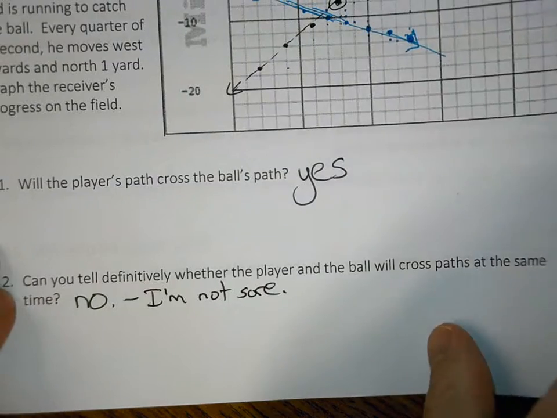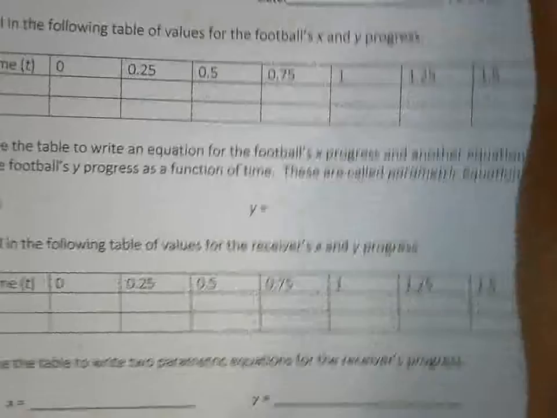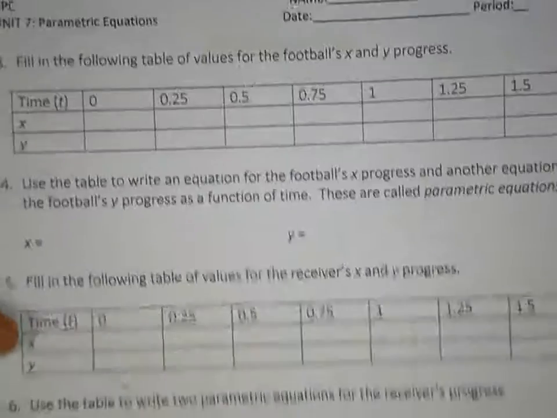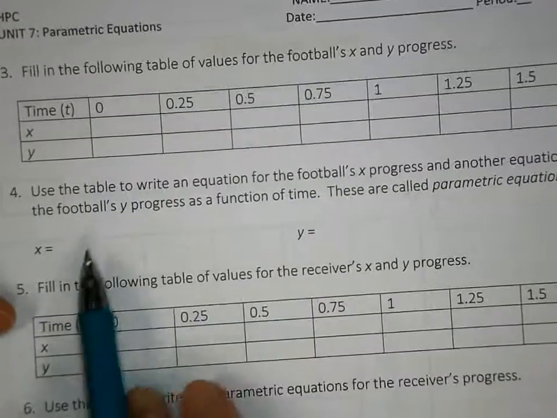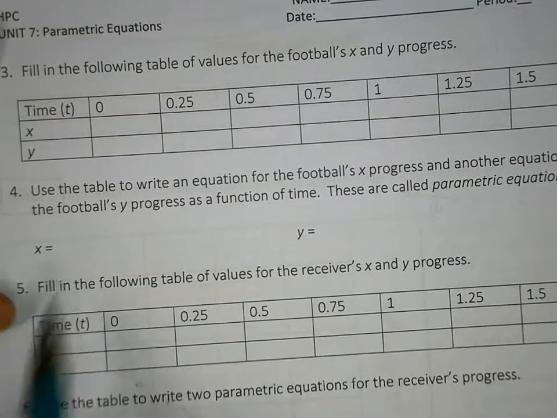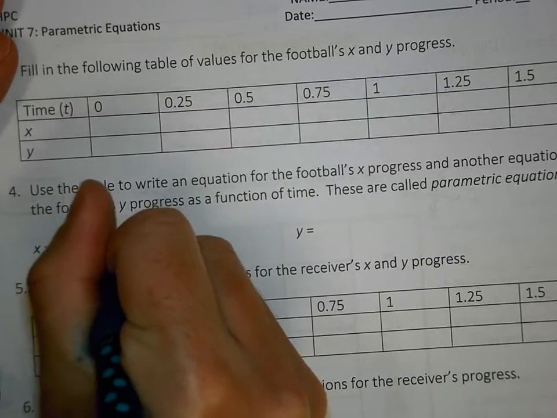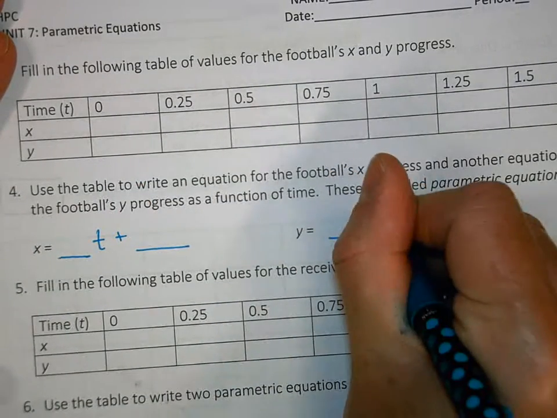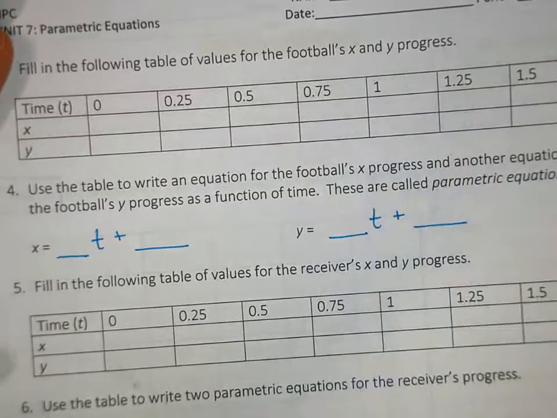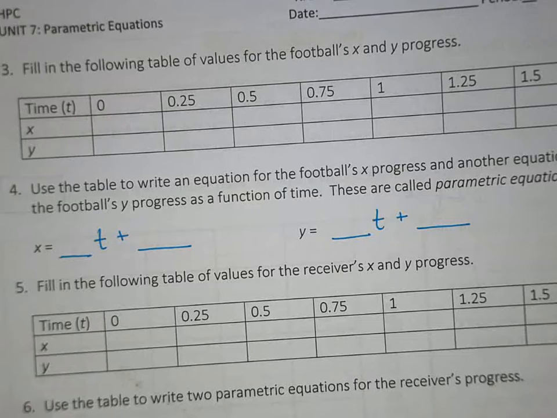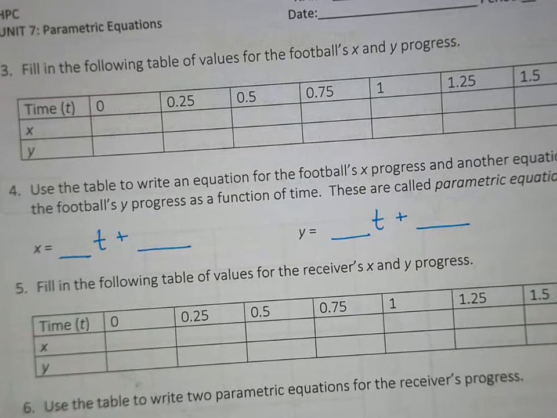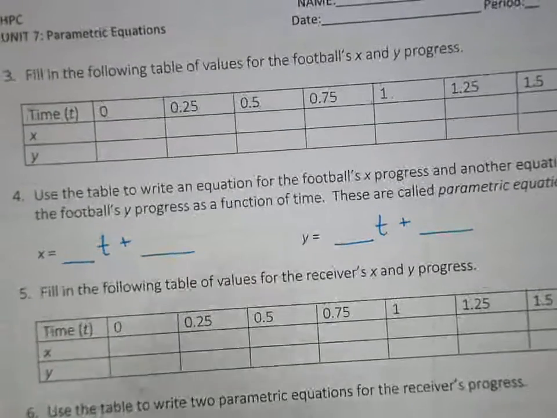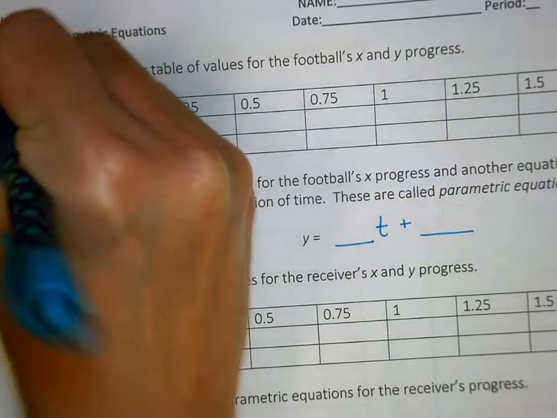So to be sure, we could plug in a table, which is what's provided for you on the next page. And you're going to need to write an equation for your parametric equation. For x it was something times t plus your intercept, and for y, something times t plus your intercept. So for the quarterback, fill in the following table of values for the football's x and y progress.